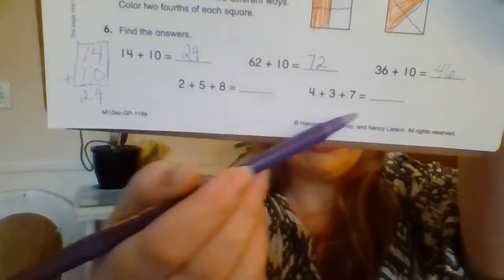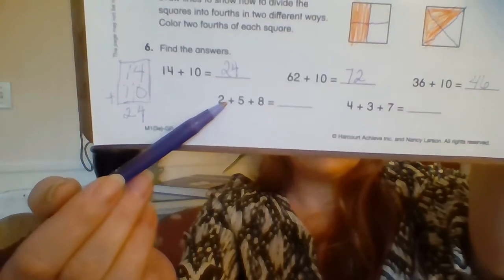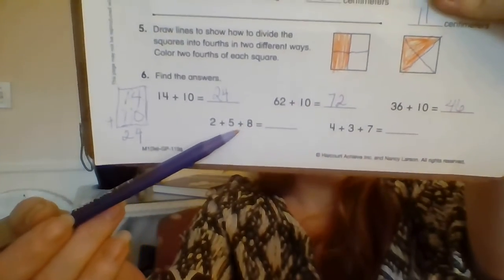Okay. All right, so now we've got our 3-digit number problems down here. Okay, we've done these a few times since we've been out of school, so hopefully you guys are hanging with me and you understand. Okay, all right, so that first one we have 2 plus 5 plus 8. All right, so first thing we want to do is we want to look at it, see if we recognize anything from our math facts.